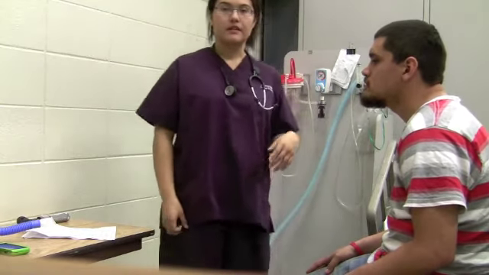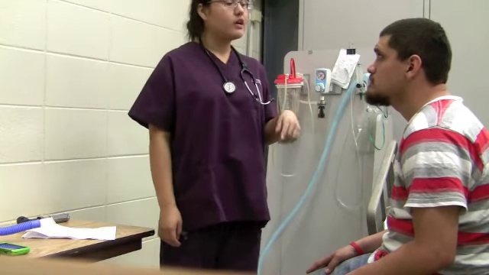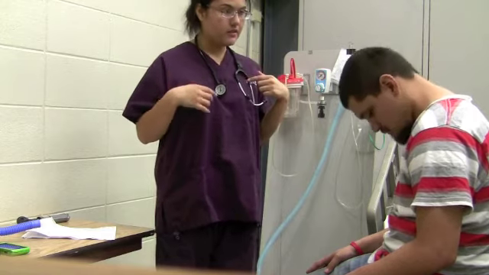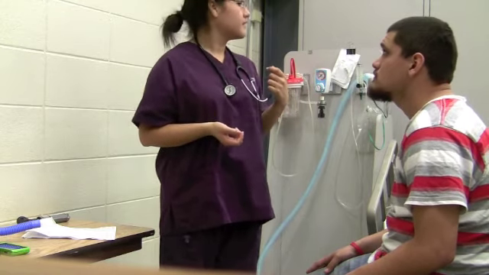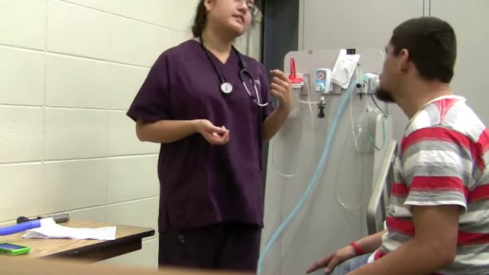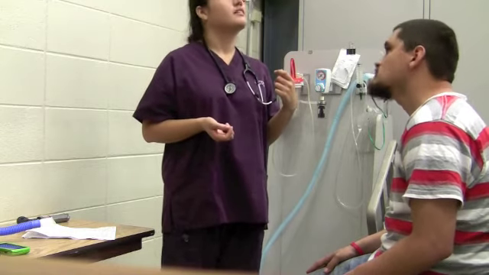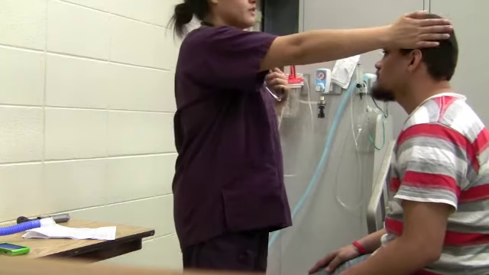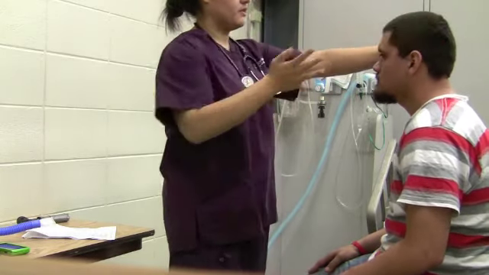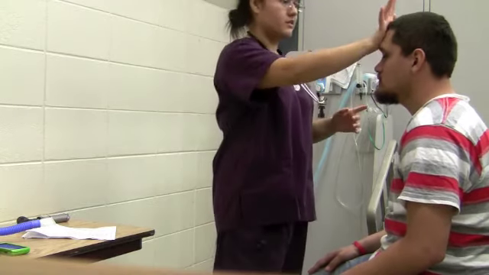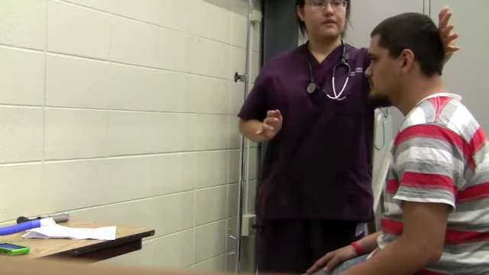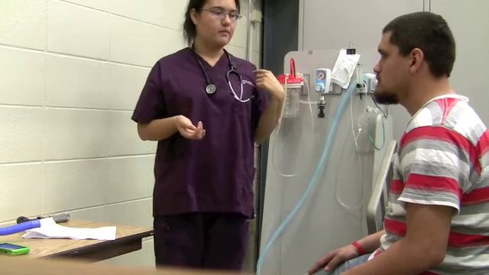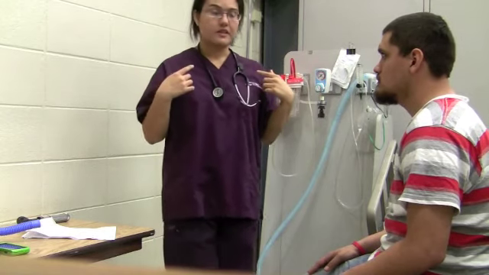Okay, next I'm going to assess the range of motion of his neck. So if you can put your chin to your chest. Okay, lift up. Okay, right to left. Side to side. Then back. Alright, so I can see that he doesn't have any limited range of motion in his neck. Okay, so if you could resist my hand. Resist my hand. Good. Resist. So he has good resistance in his neck. It's strong.